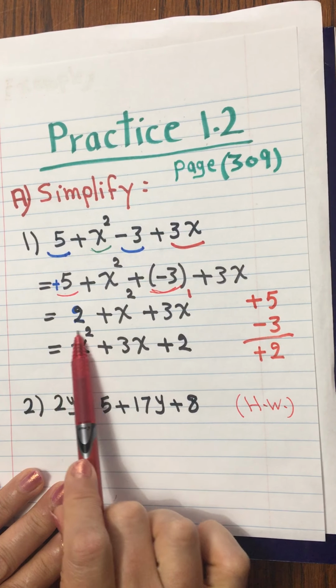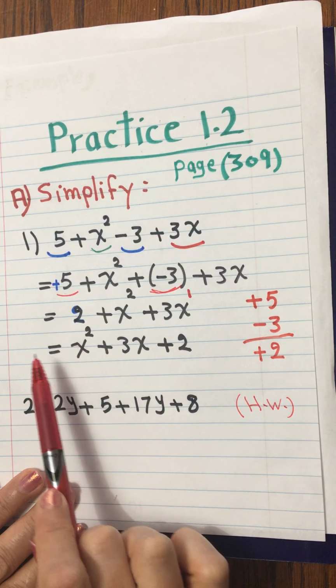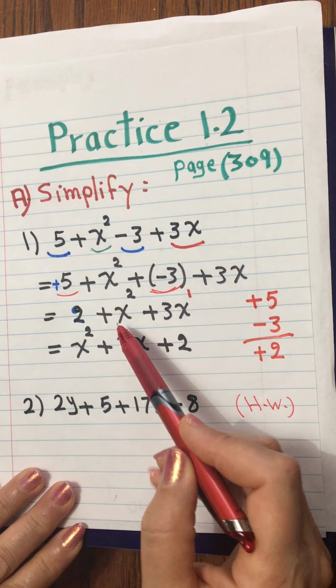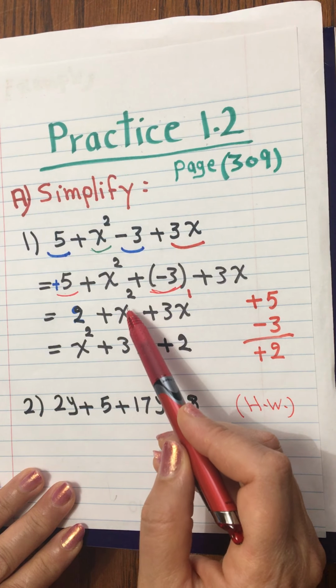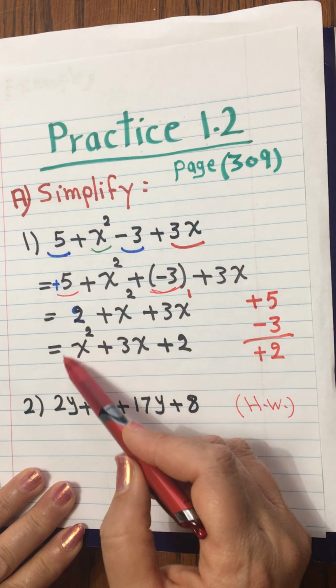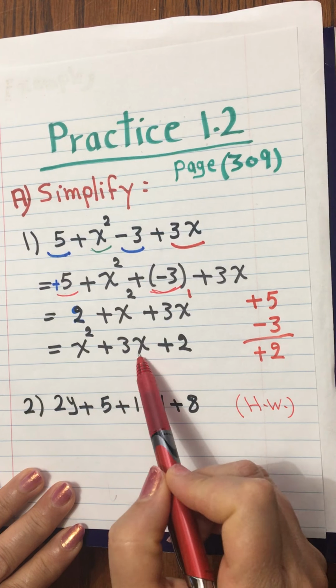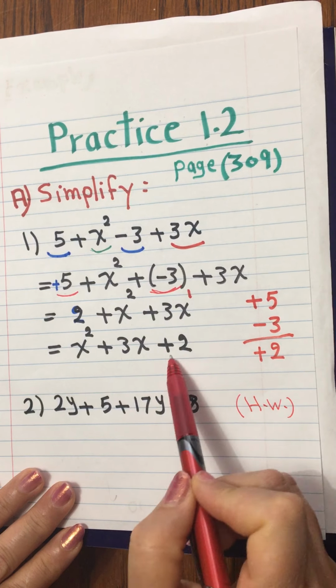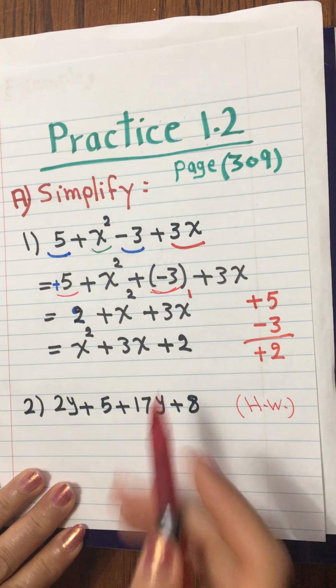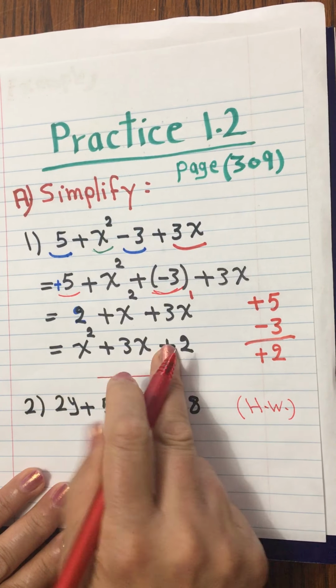And then I'm gonna write this expression in order. So we always write the highest power at the beginning, which is x squared, then plus 3x, then the number. So this is gonna be the answer.